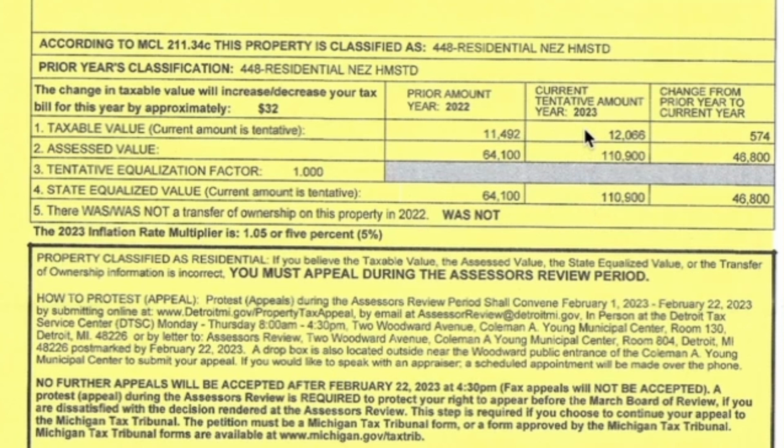And then next year, it can only go up 5% or the rate of inflation, whichever is less, regardless of how much this number jumps. So if you had just purchased your property in 2022, you will see that the taxable value and the state equalized value are the same. And you will probably see a much bigger number here to reflect not only the increase in value of the property, but also the uncapping.